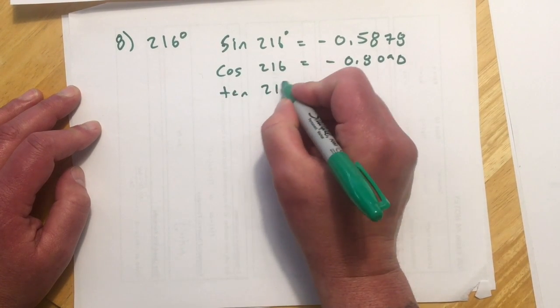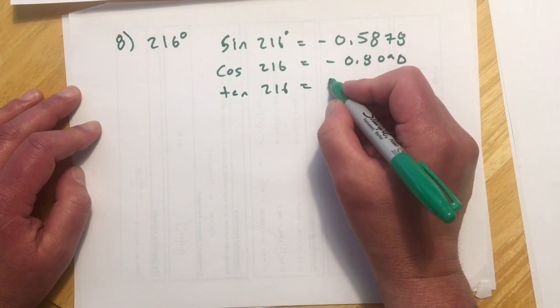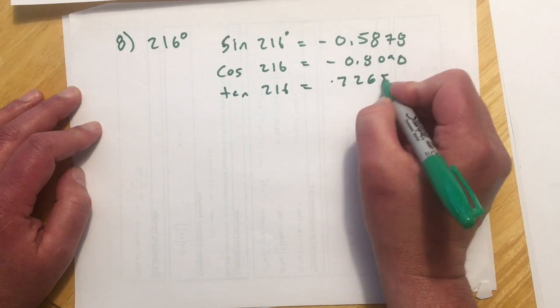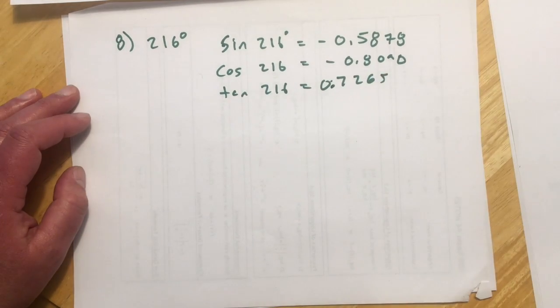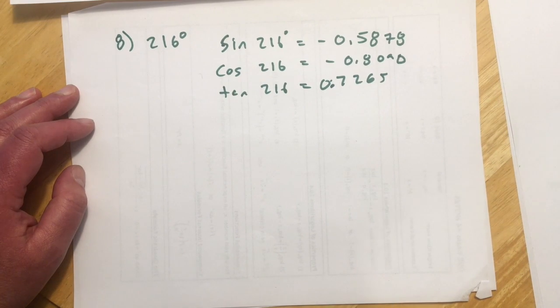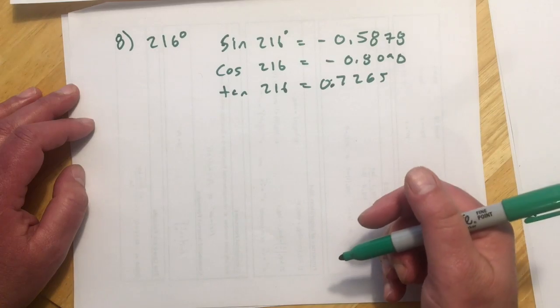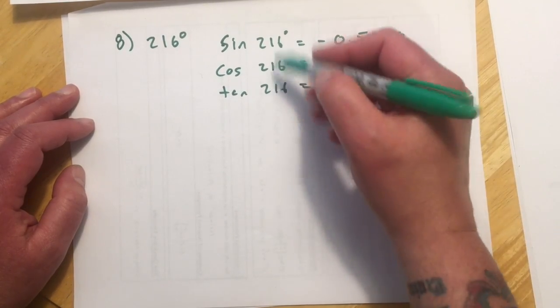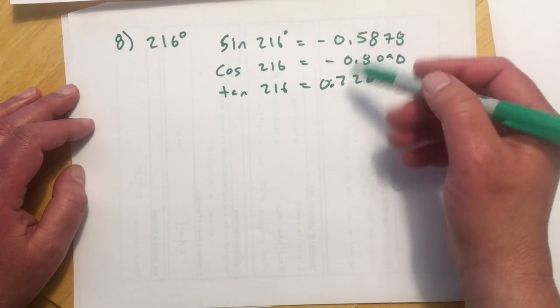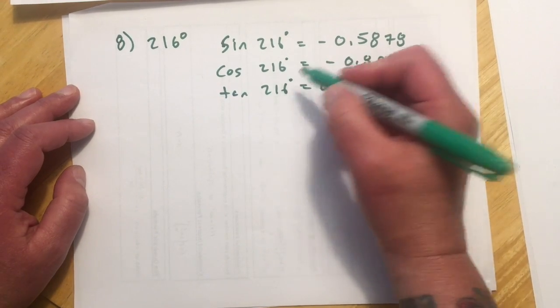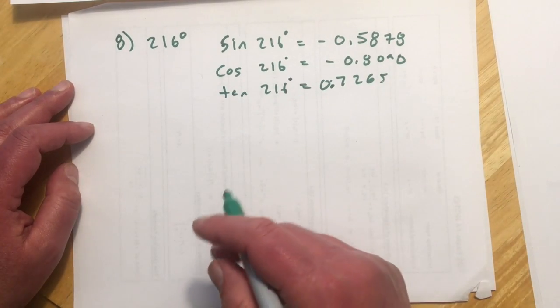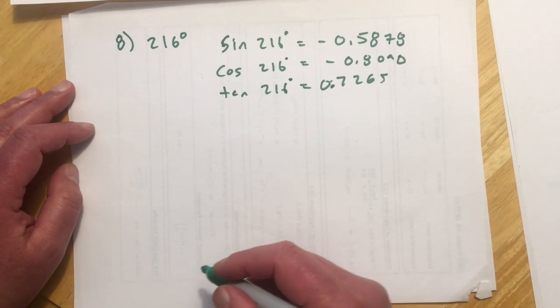And tangent is 0.7265. And so if you're not getting those numbers, it means your calculator's in radians and you need to switch it to degrees. And that's pretty much the point of this problem, is to just show you how to plug them in and make sure that you know degrees versus radians. And radians we'll learn about in a couple of sections from here.